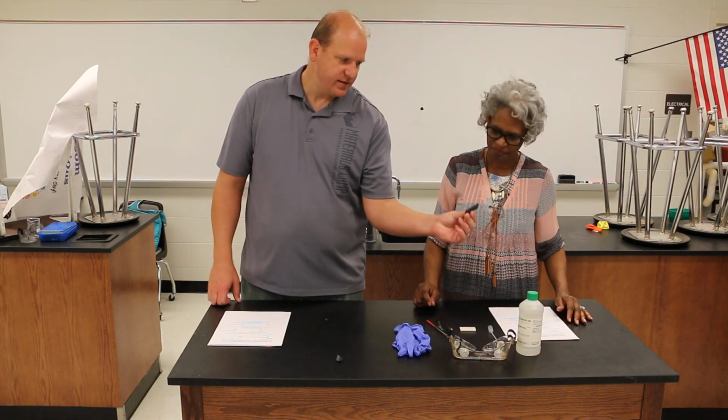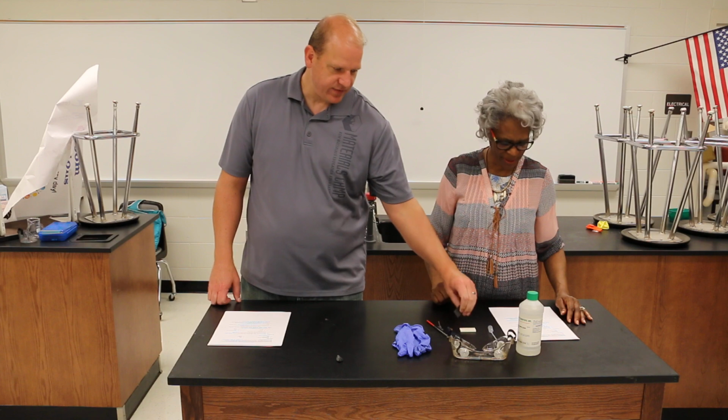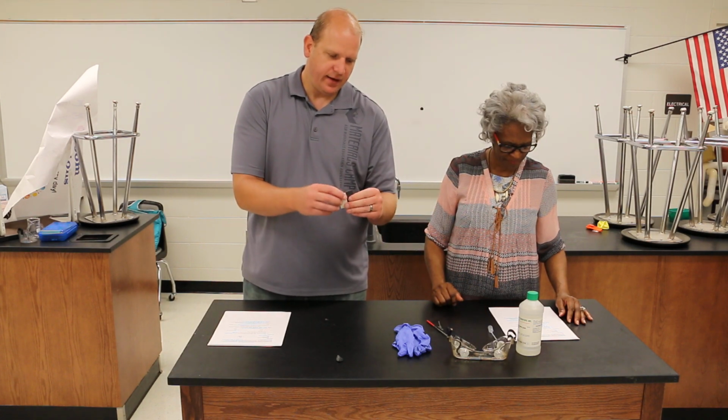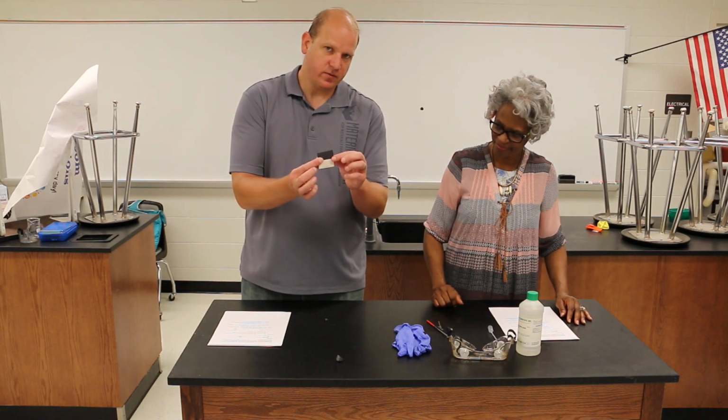This one right here is a dark streak plate. So we have two streak plates. We have a light one and a dark one, just in case the streak is white.